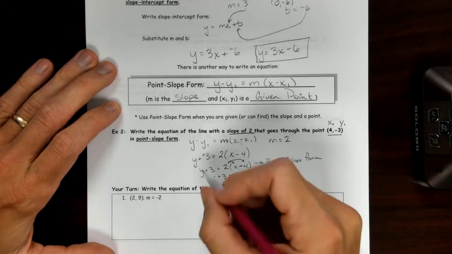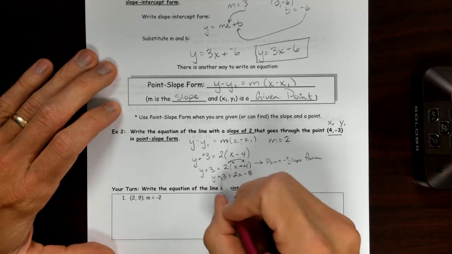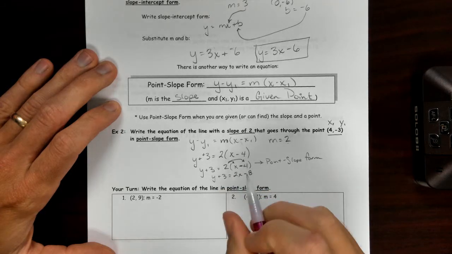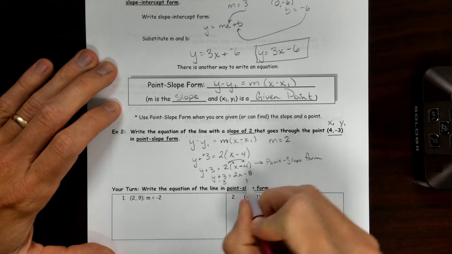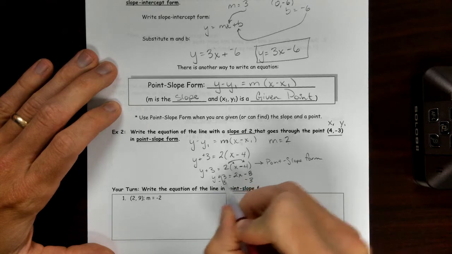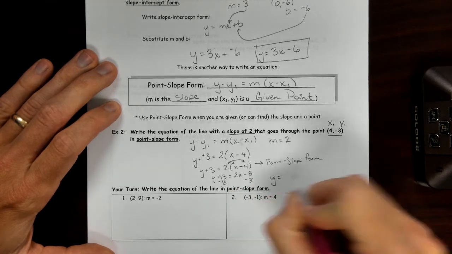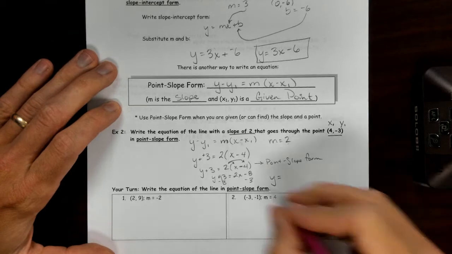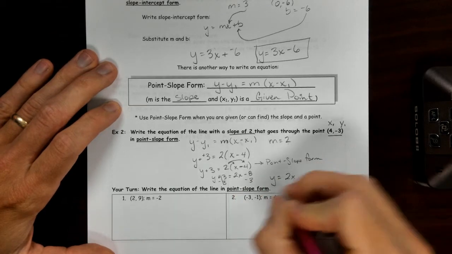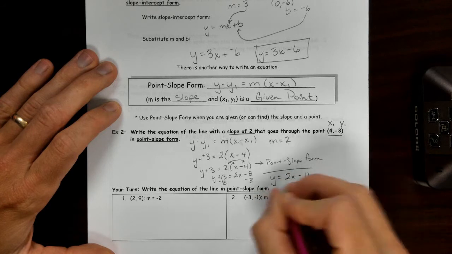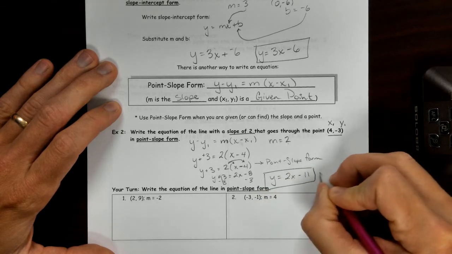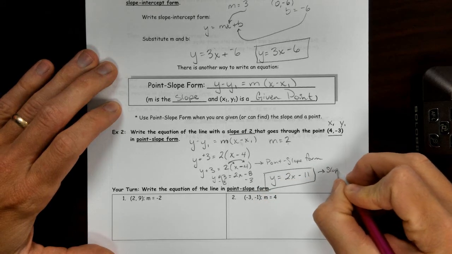We got one more step. I need the y by itself. It's got a +3 with it. That means I'm going to do inverse operations of +3, which would be to subtract 3. That goes away. You got y by itself. That's what we're working for. We've got 2x, and then you've got a -8 minus 3. That's going to give you a -11. There is your slope-intercept form.